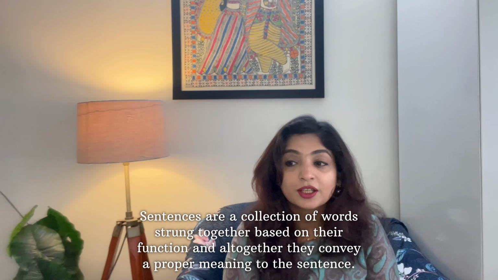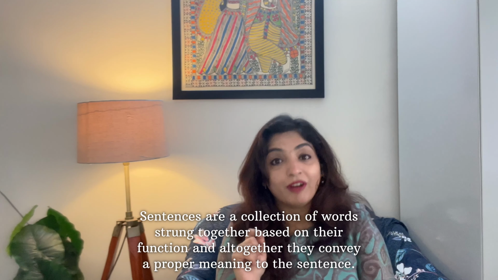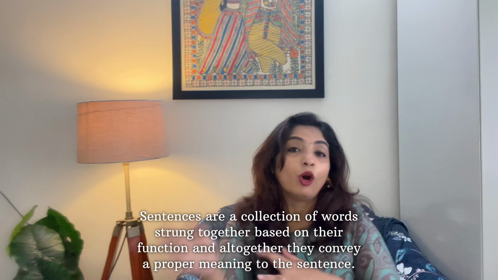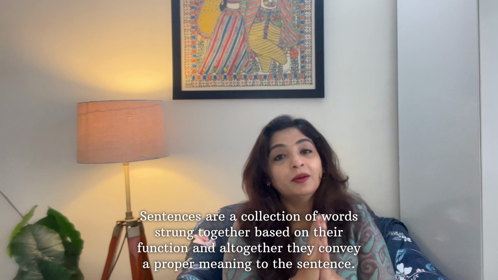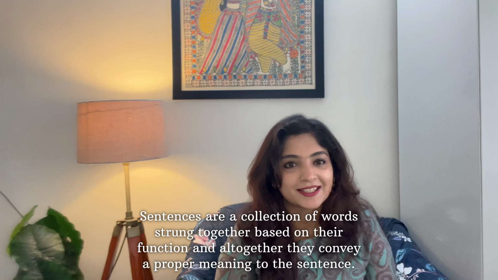Here the words need to have a proper meaning, and hence we can call sentences a collection of words which are strung together based on their function and meaning, and altogether they give a proper, meaningful sense.